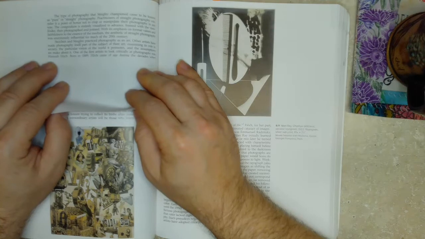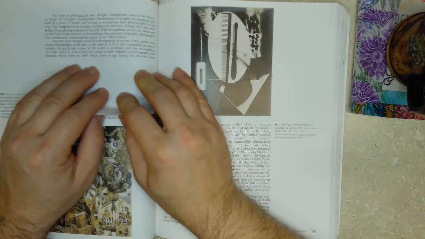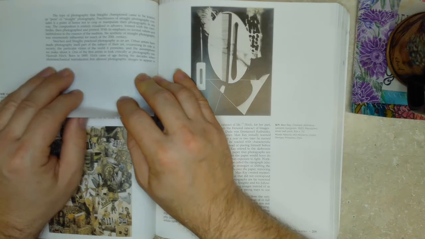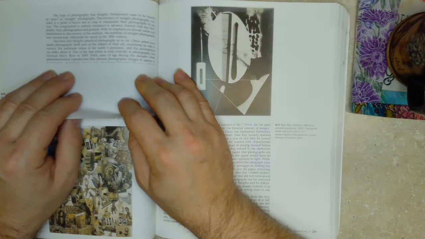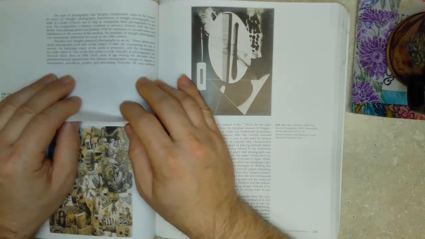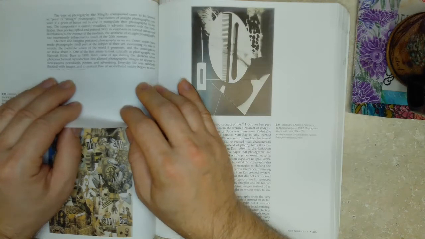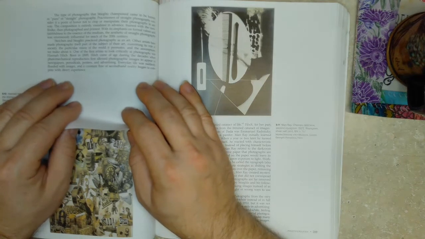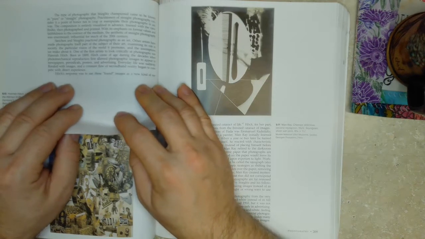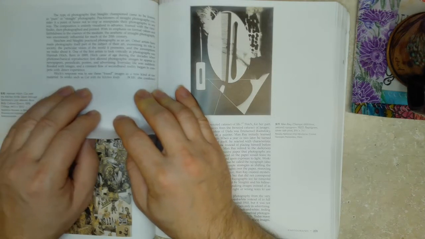One of the first artists to look critically at photography was Hannah Hoch. Born in 1889, Hoch came of age during the decades when photomechanical reproduction first allowed photographic images to appear in newspapers, periodicals, posters, and advertising. Everyday life was suddenly flooded with images, and the constant flow of second-hand reality began to compete with direct experience. Hoch's response was to use these found images as a new kind of raw material.